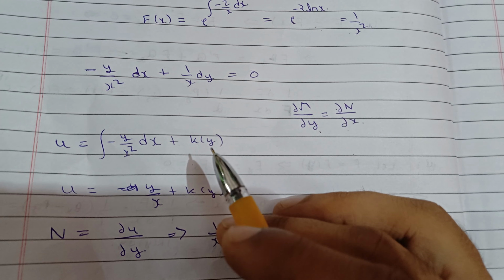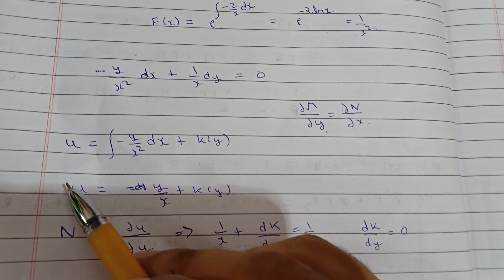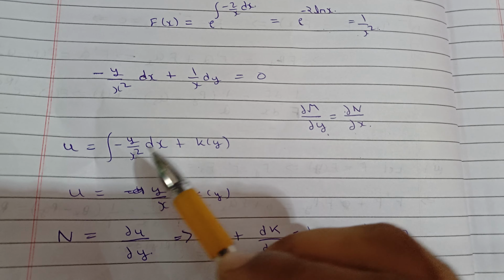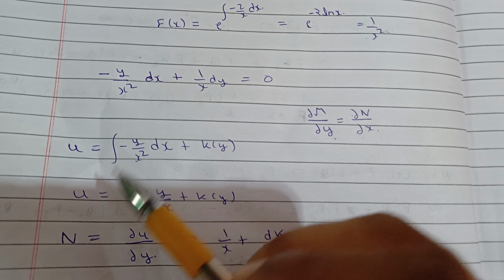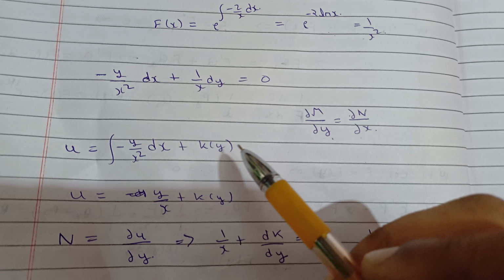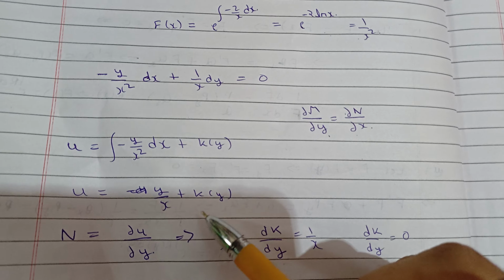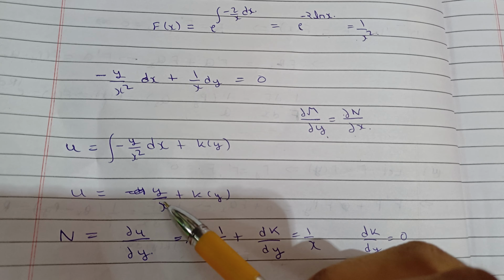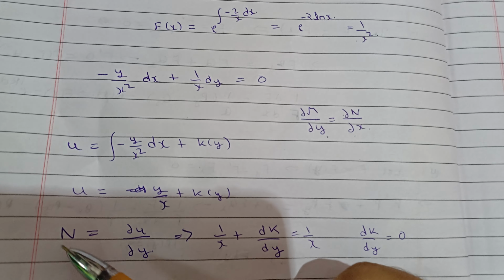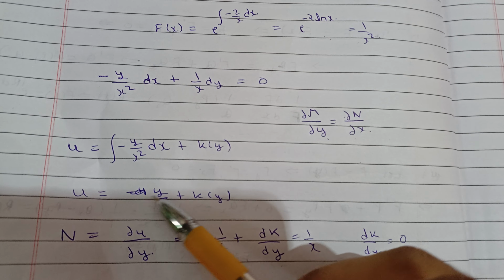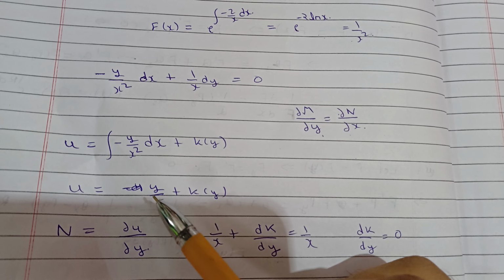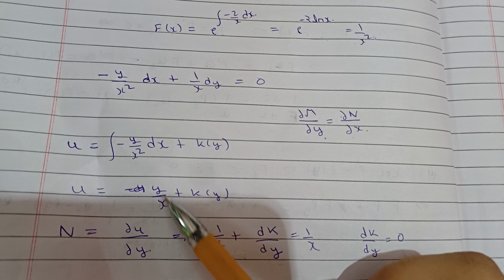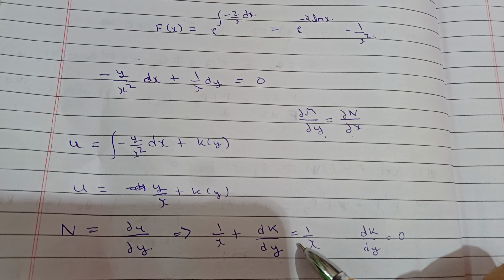Now you know how to solve the exact differential equation using u, with either M or N. So with the help of M, let's solve this. u is nothing but the integral of M dx plus k(y). So this is M, and integrating this, it will be y upon x plus k(y). Now N is nothing but del u by del y. So differentiate this whole equation with respect to y. You will get 1 upon x plus dk over dy equal to N.